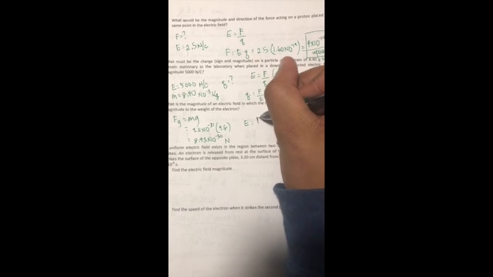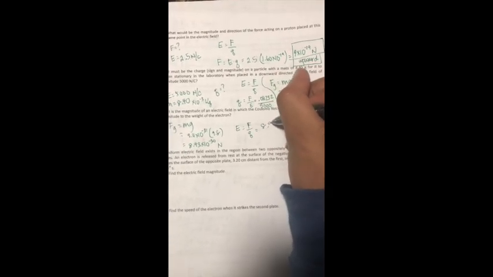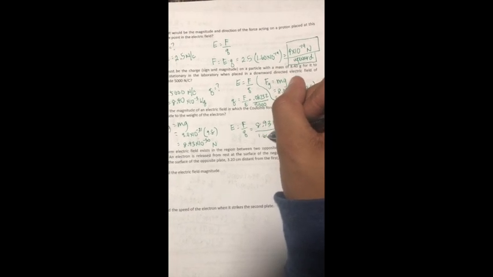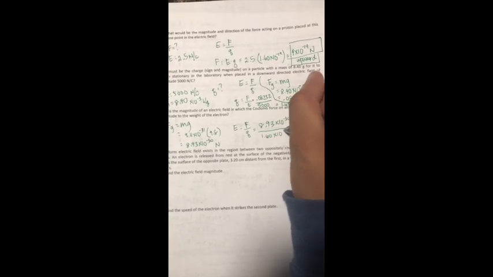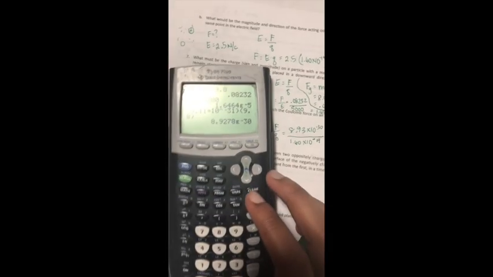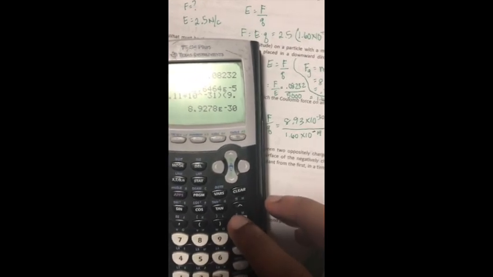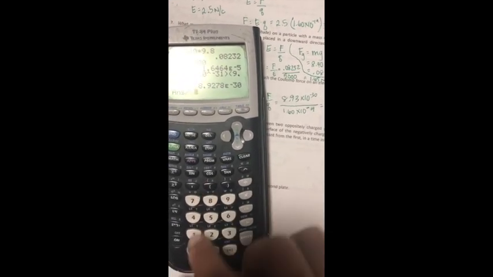Electric field is equal to the force divided by the charge. So 8.93 times 10 to the negative 30th divided by the charge of an electron, 1.6 times 10 to the negative 19, sorry.